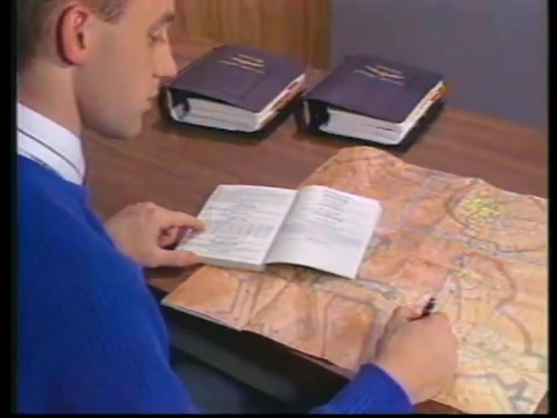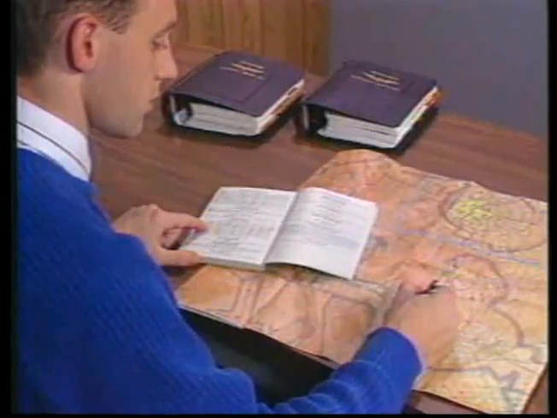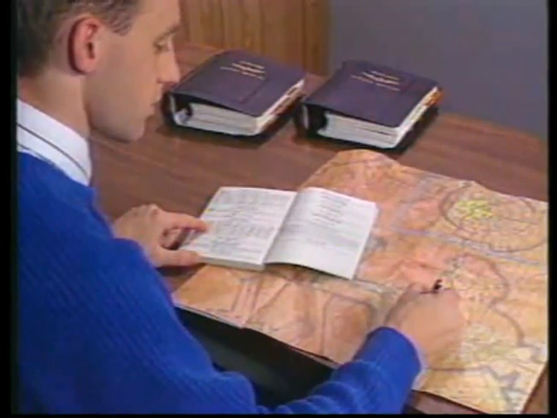A section that should always be checked before a flight is the Aeronautical Chart Bulletin. It lists the changes that have occurred since the last printing of your aeronautical chart.